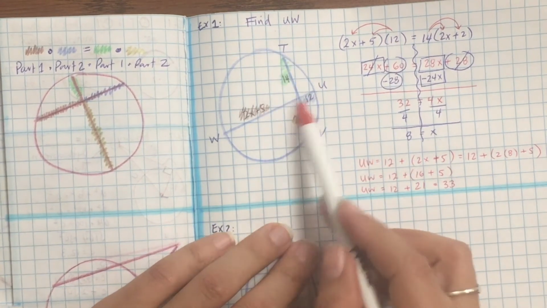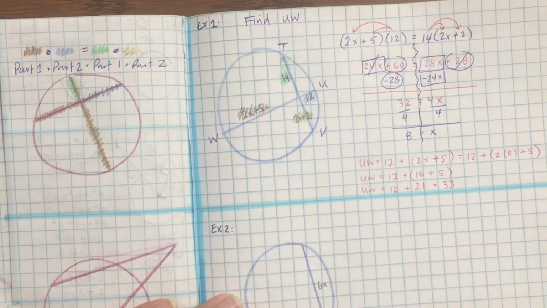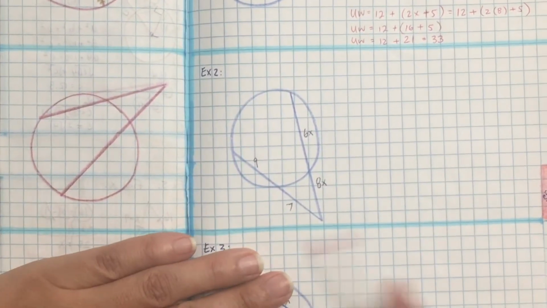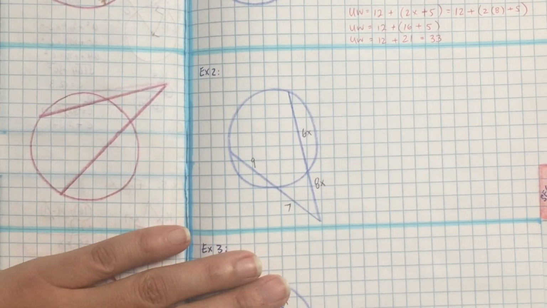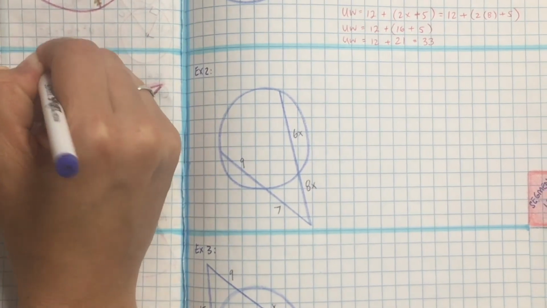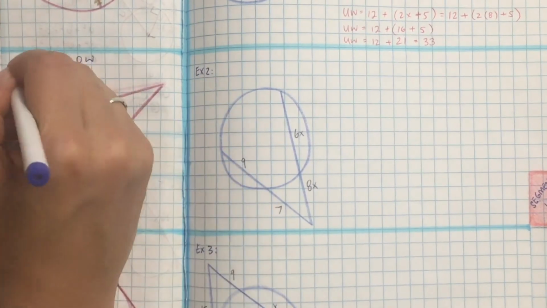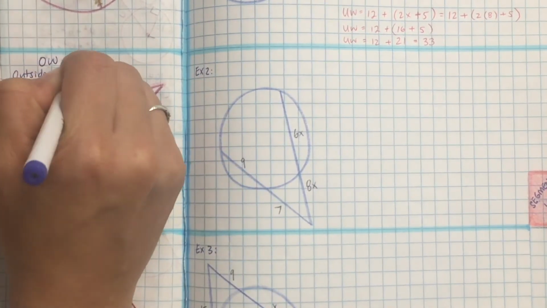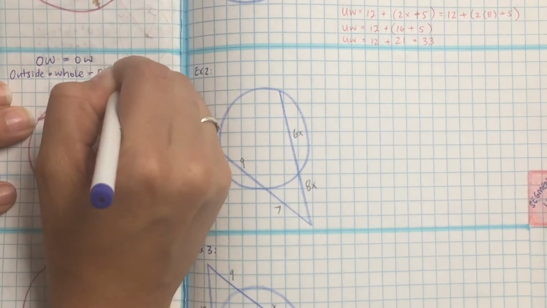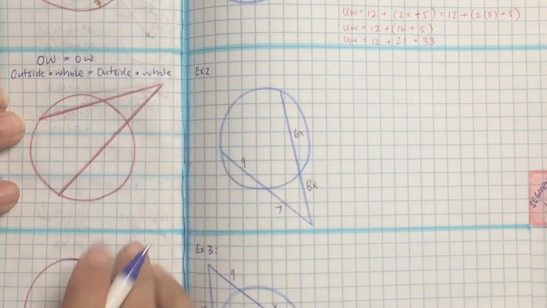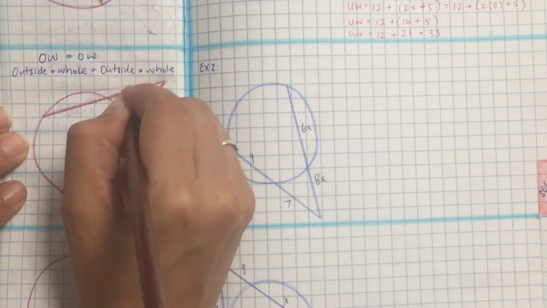This is a listening check. Box and color in the number 33. Alright, let's take a look at another one. And the way I remember this is called ow ow. Ow equals ow. What that means is outside times the whole equals the other outside times the other whole. As a listening check, put a box around ow equals ow.